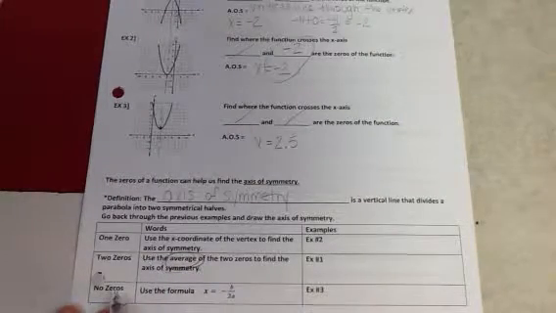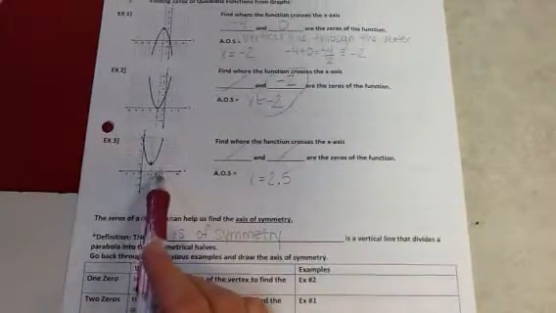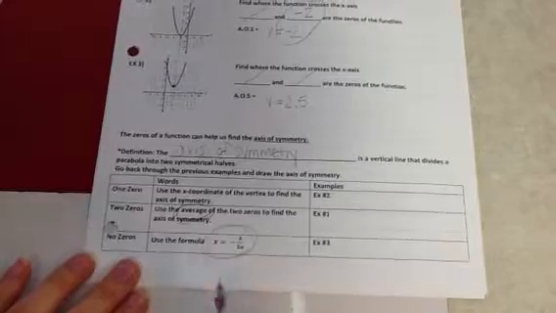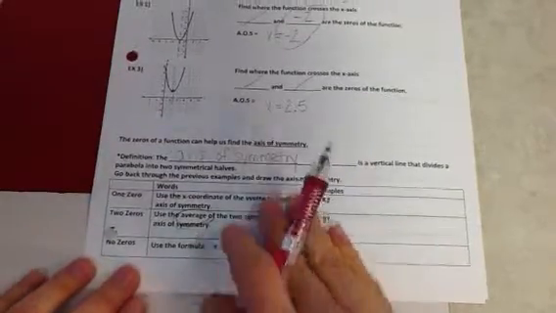And then no zeros. So here we have no zeros. And so it's the introduction to this formula here. x equals negative b over 2a. And that's how we're going to find the axis of symmetry on all the examples on the back. And that's what you're going to use for your homework. So turn over to the back.